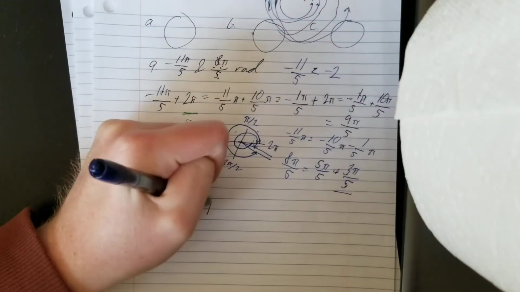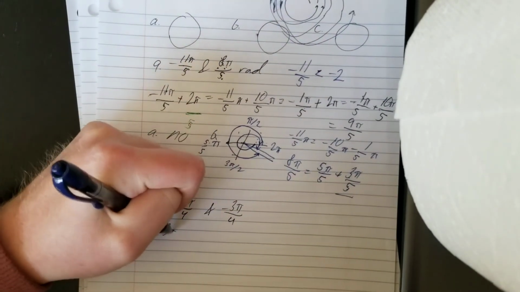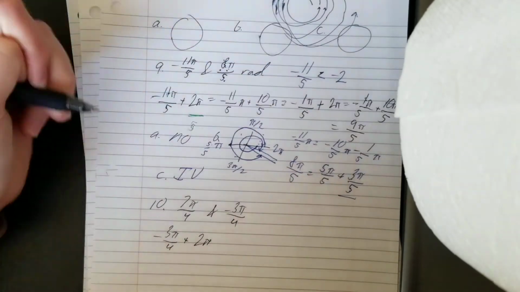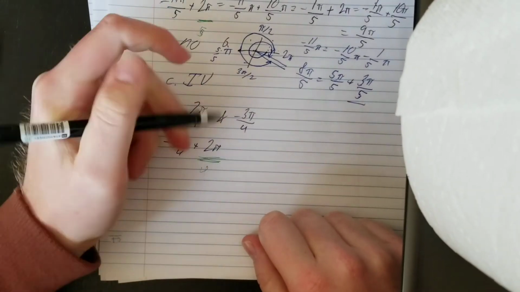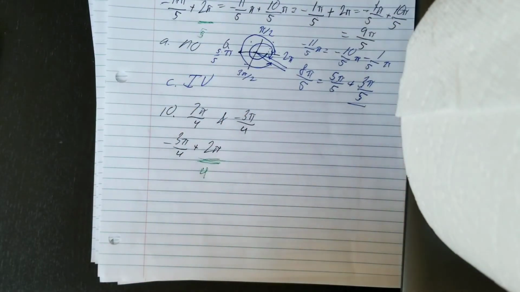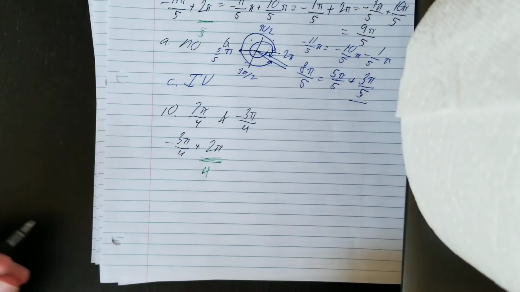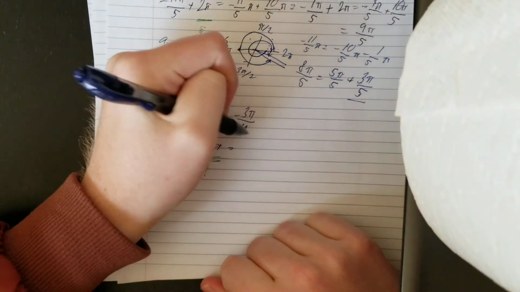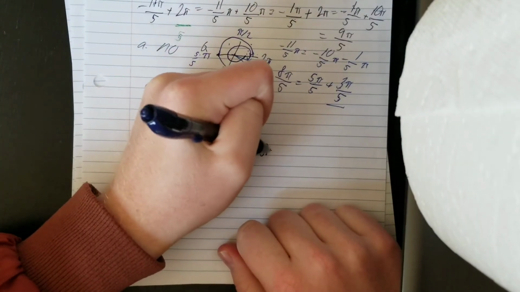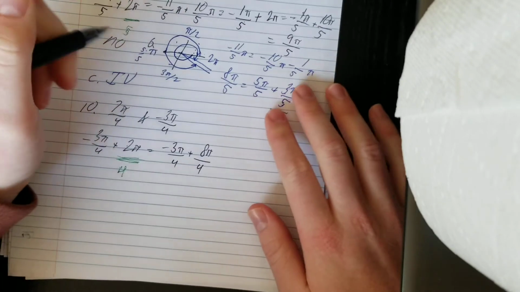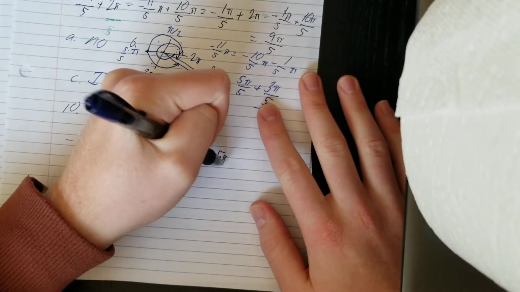7 pi over 4 and negative 3 pi over 4. Okay, let me add 2 pi to negative 3 pi over 4. I want a 4 down here. Okay, what times 2, what times 4, 2 times 4 is 8. So negative 3 pi over 4 plus 8 pi over 4. Now what's that? 8 minus 3 is 5 pi over 4.